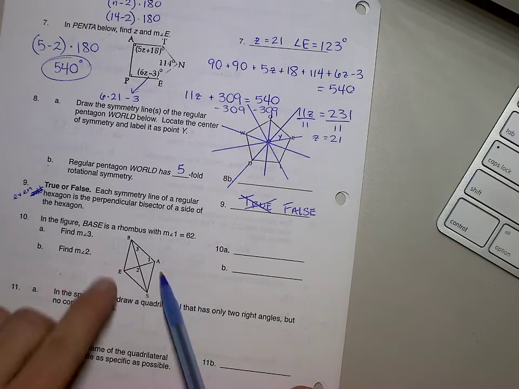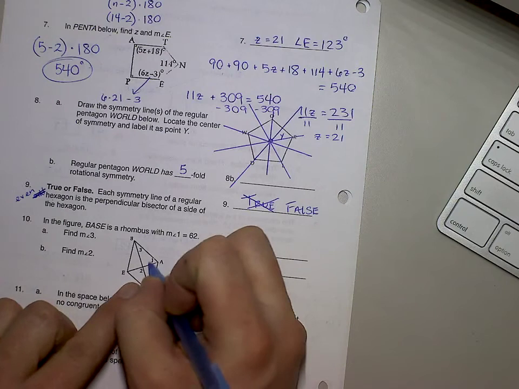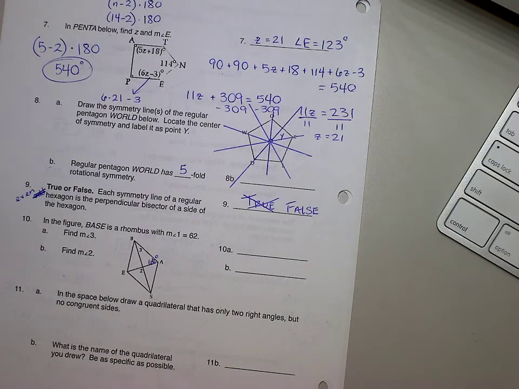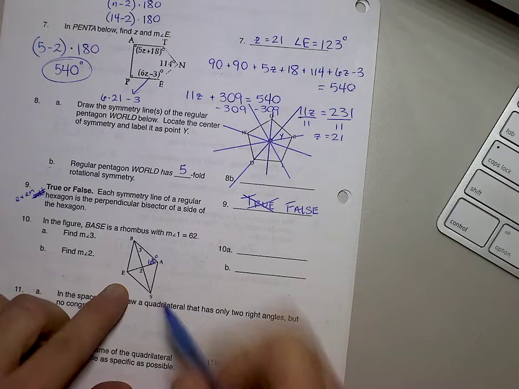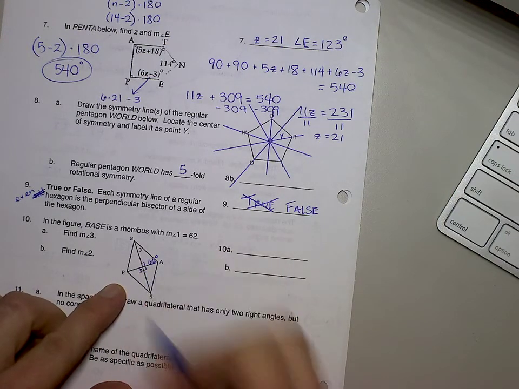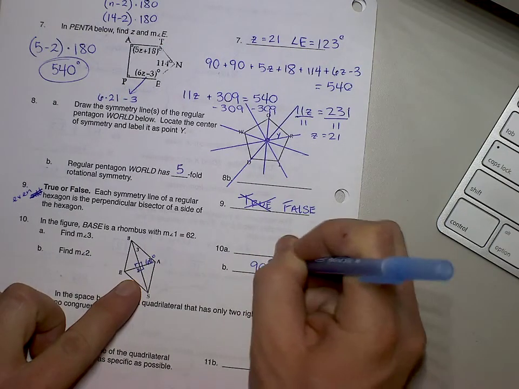Number 10, in the figure BASE, angle 1 is 62 degrees. I'm going to label that. That's a 62 degree angle. Now you should recall that for a rhombus, we have right angles where the diagonals meet. So angle 2 we automatically know is 90 degrees.